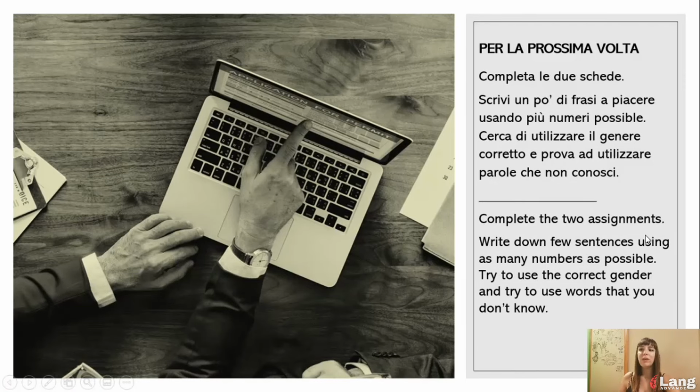Okay, you will find some assignments in the attachments, and I suggest you write down a few sentences using the numbers and try also to practice with the gender of the numbers. Anyway, they're usually all masculine. The numbers are usually all masculine. Thank you very much for being here with me today, and again, grazie mille.